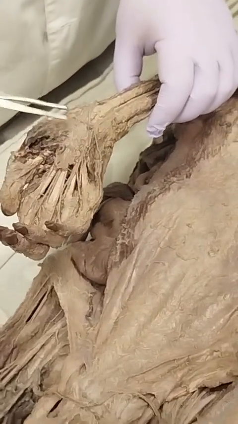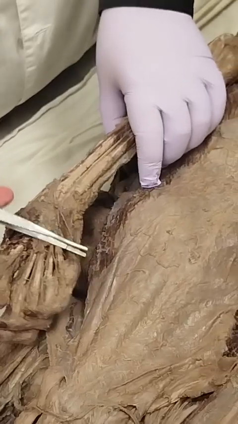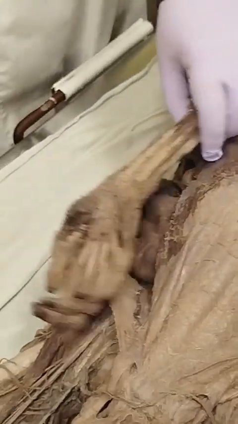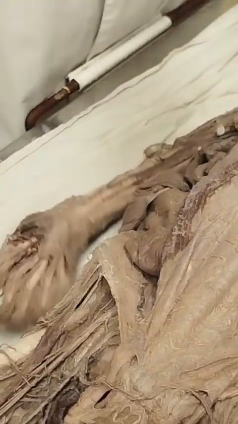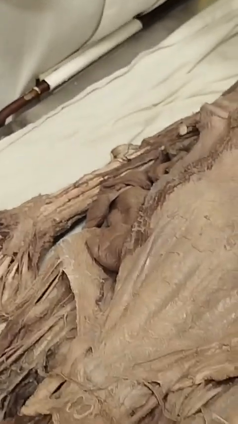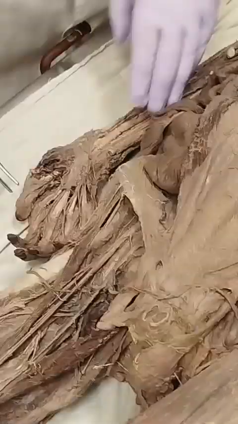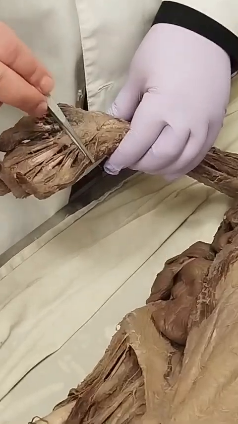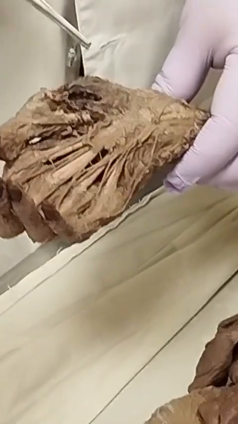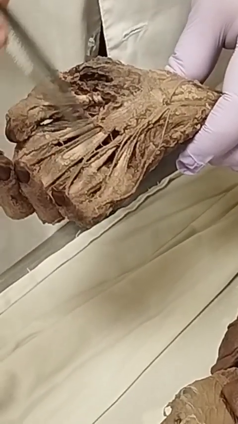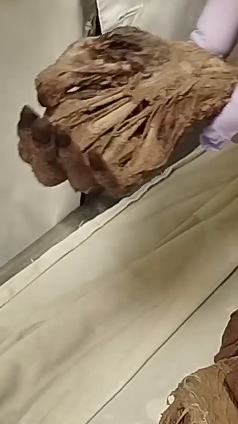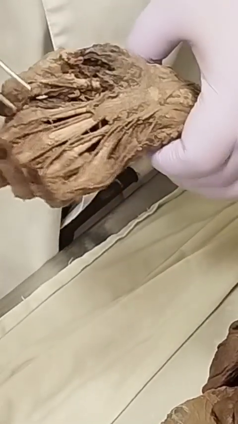In hypothenar, most superficial muscle here is absent. This muscle is under the skin usually. It is musculus palmaris brevis. Here it is, impossible to see this muscle, but this is musculus abductor digiti minimi, and here is musculus flexor digiti minimi.